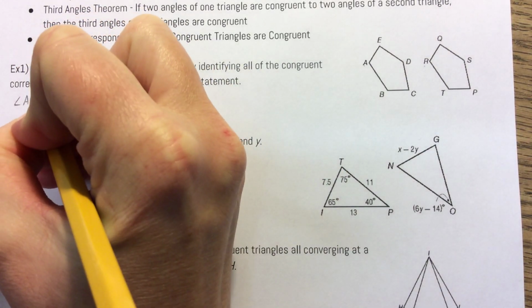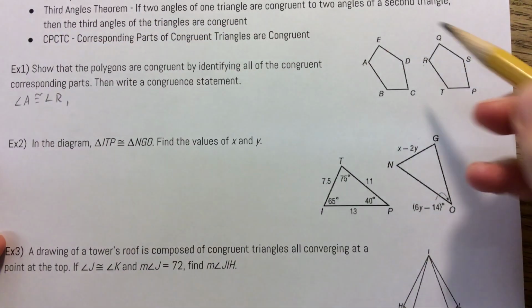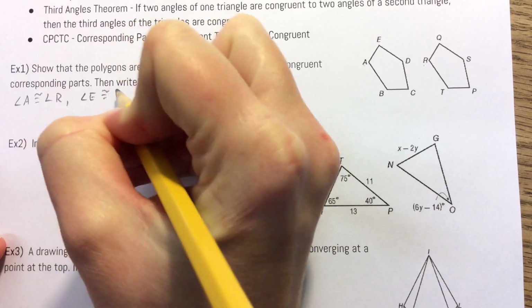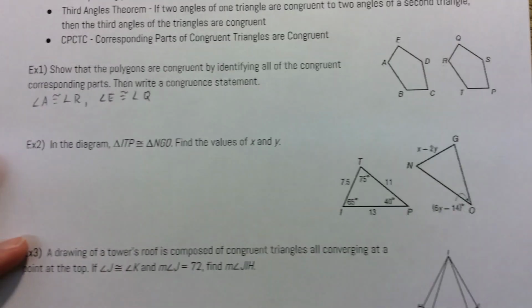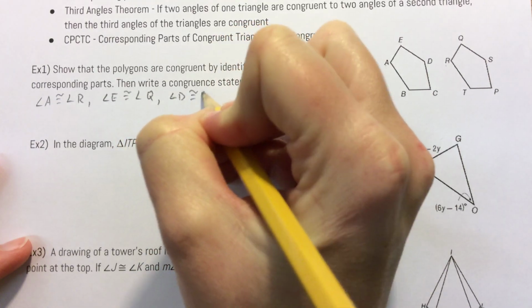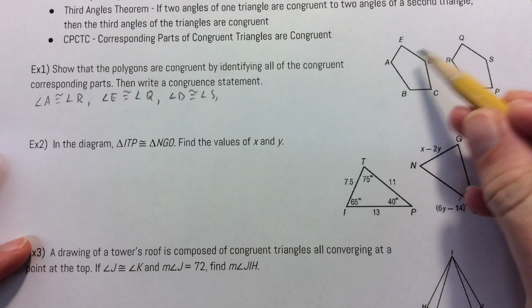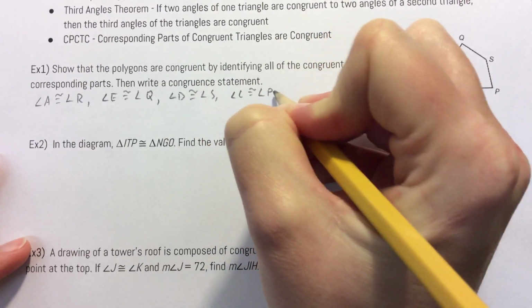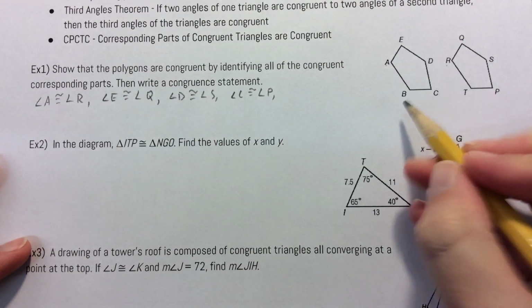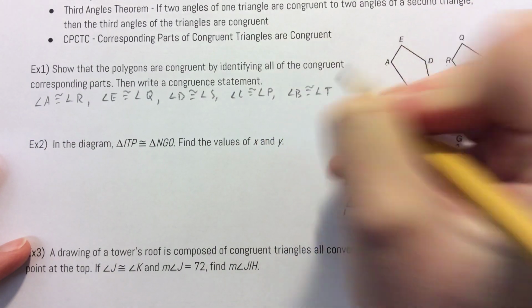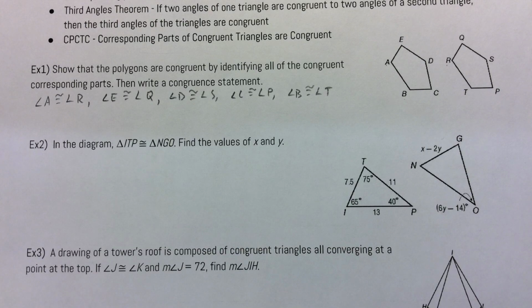First I'm going to list out all the angles. I have E and Q, D and S, C and P, and B and T. Okay, so those are all the angles, but now we also need to list all of the sides on here.